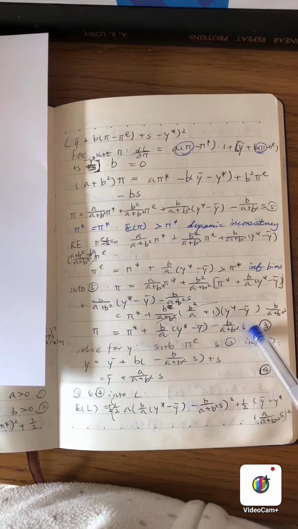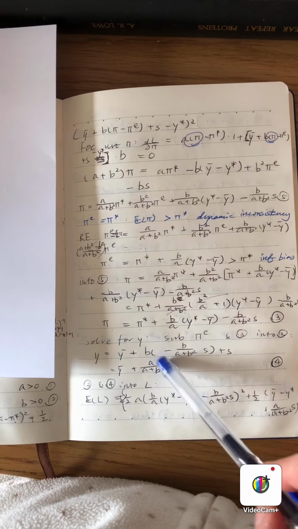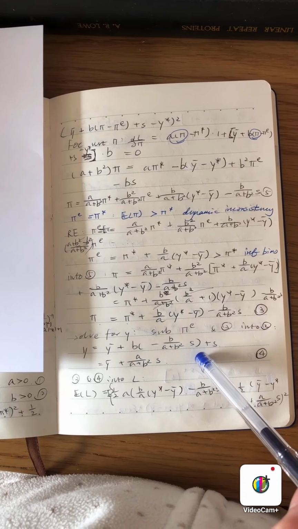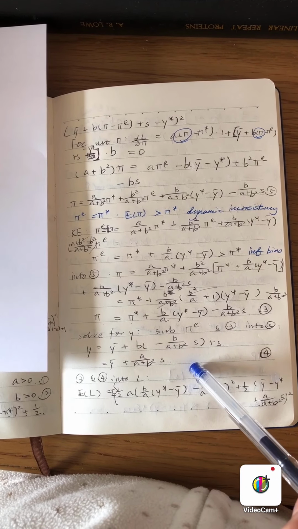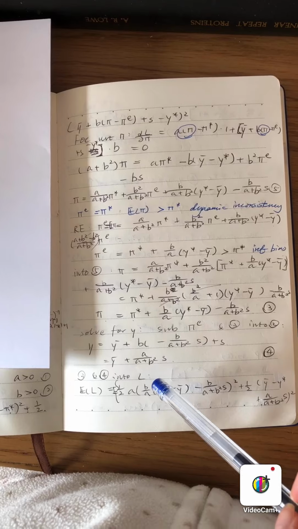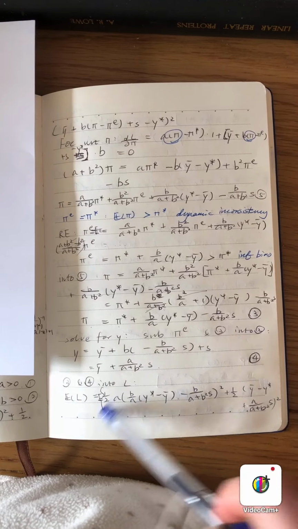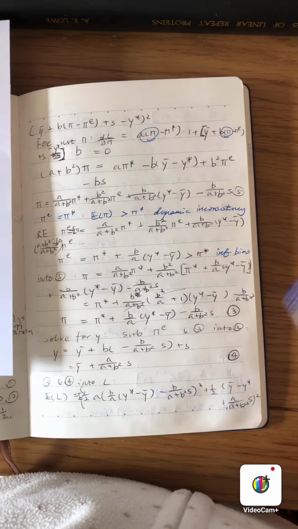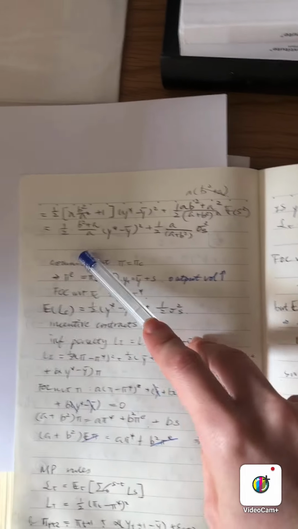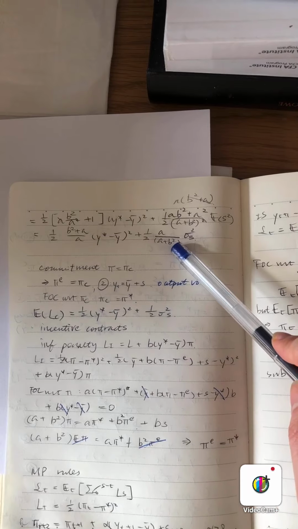We will see that both are affected by the shock, and if we substitute these two into the loss function, then we will get the expected loss is this.